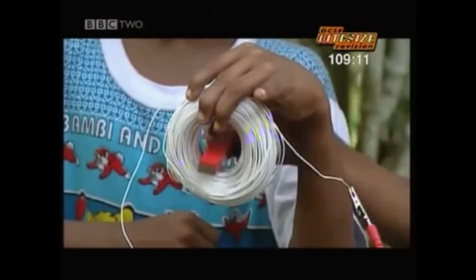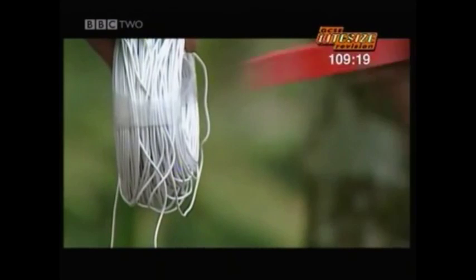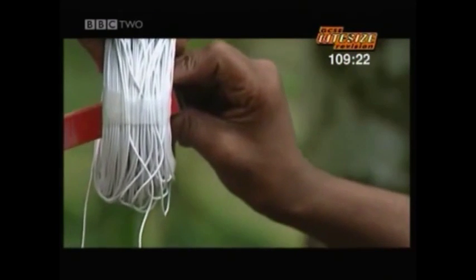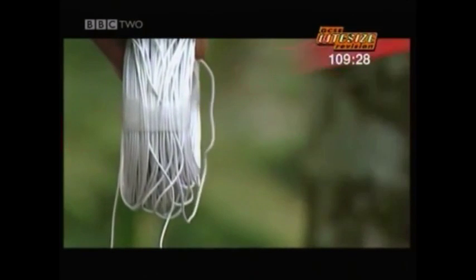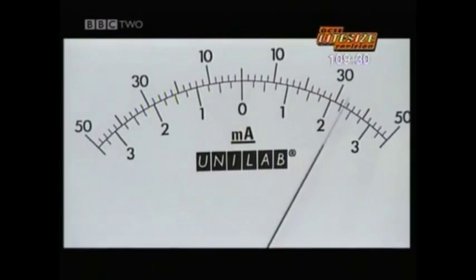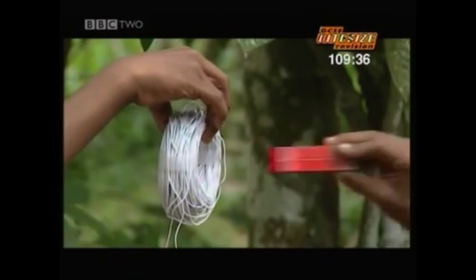Moving the magnet faster helps too. The direction of the current depends on the direction of the movement. As the magnet goes inside the coil, the current flows one way. When the magnet comes out of the coil, the current flows the other way. The current flows in alternate directions, so it's called alternating current.